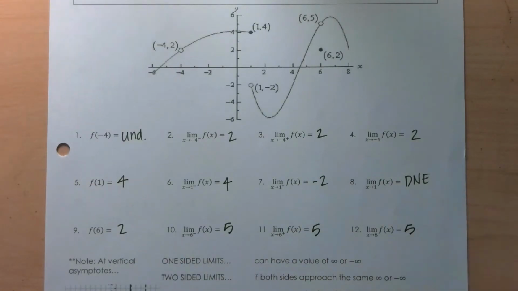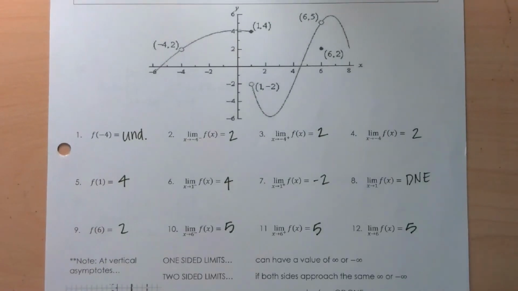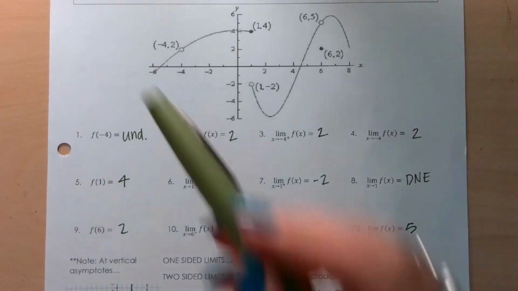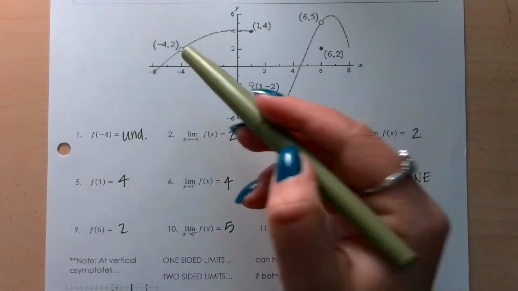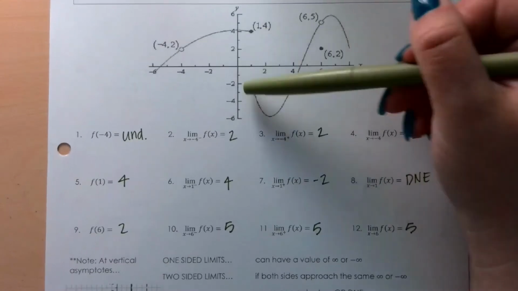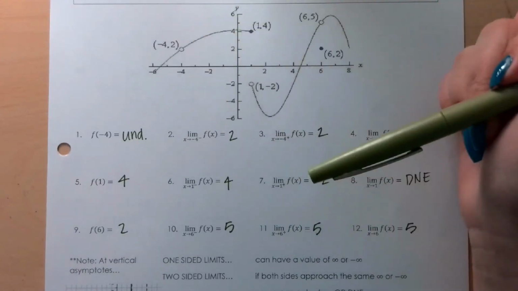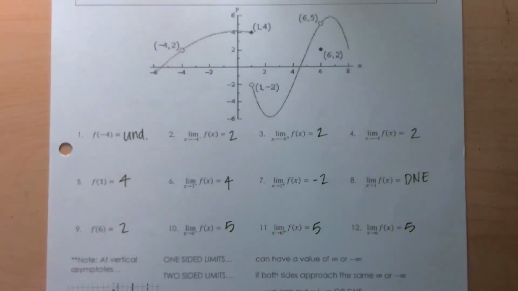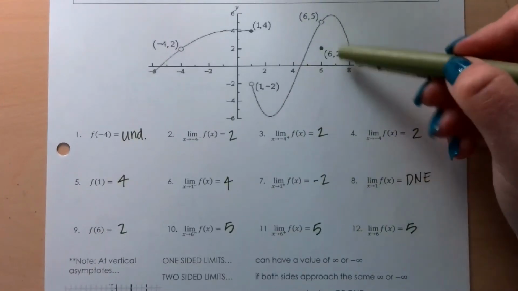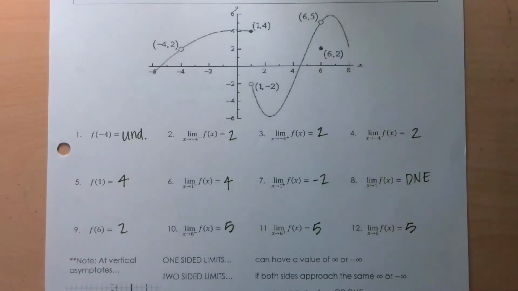So these are the three main cases you're going to see with limits. When there's no function value, there's a hole, but your left and your right are the same. When there's a jump, a big change, and the left and right are different, then our limit doesn't exist. And then similar to before, when there's a hole and we do have a function value.